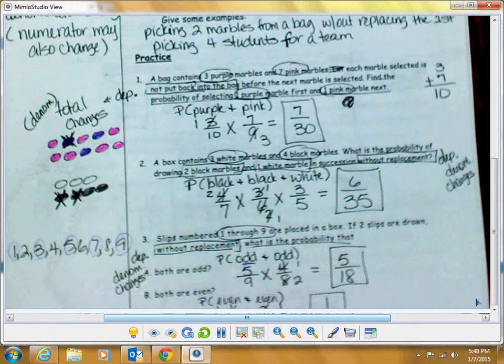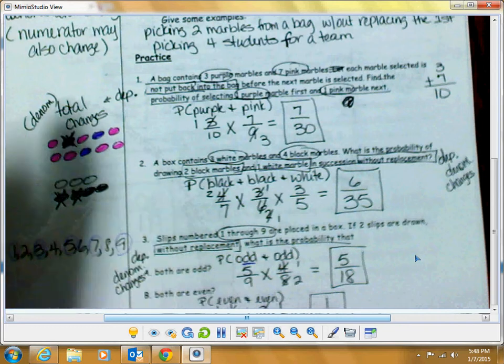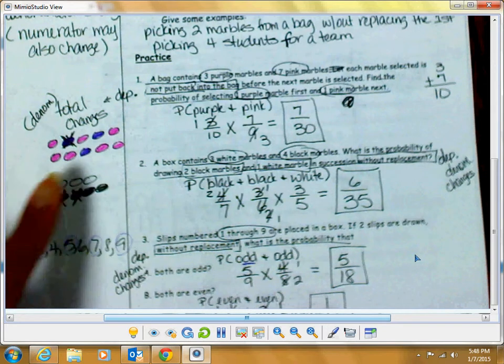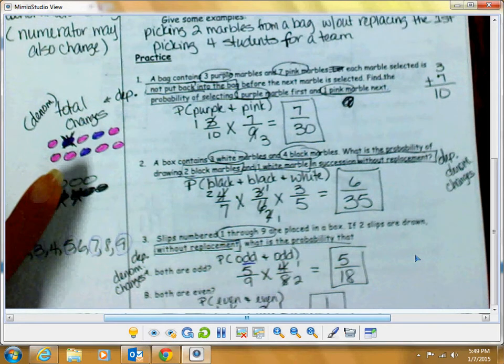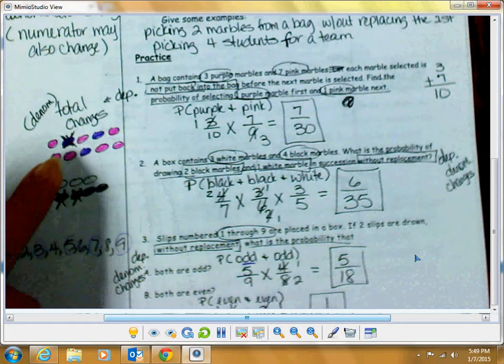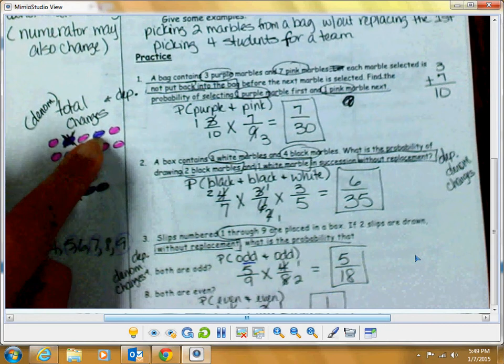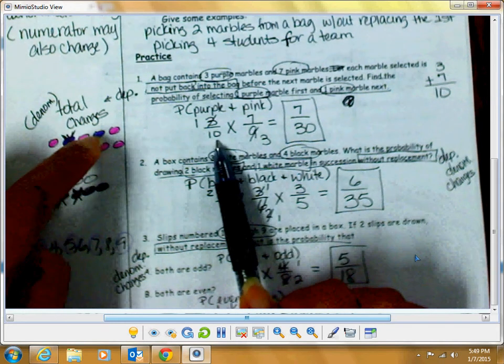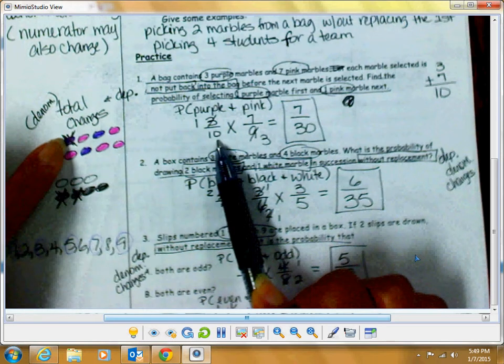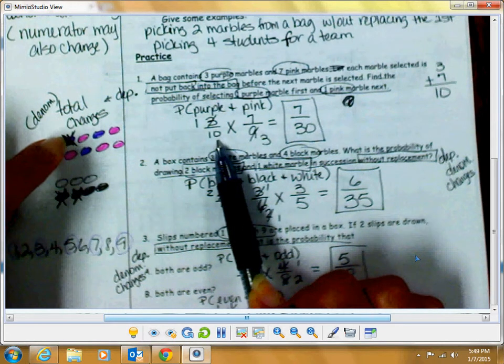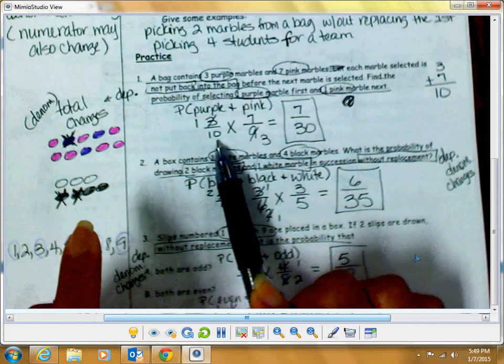Okay, so it says that we want the probability of a purple and then a pink, but it's not going to be replaced. So that means when I first looked at my list, I had all 10 of these that were here. When I pulled my purple, I pulled out of 1, 2, 3 purples. So that's where the 3 out of 10 came from. Now, once I pulled my purple, I crossed it out. And then, after that, I was looking to pull a pink.